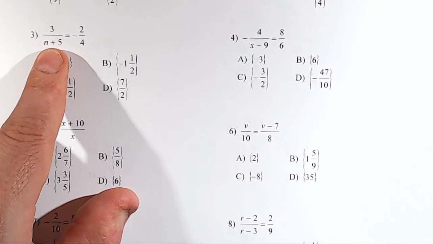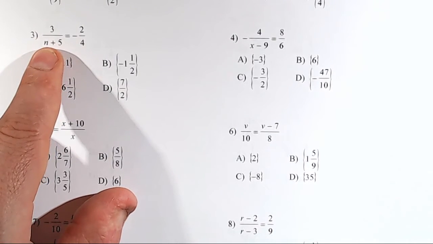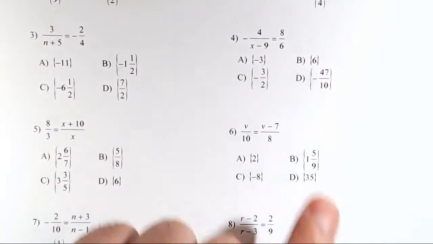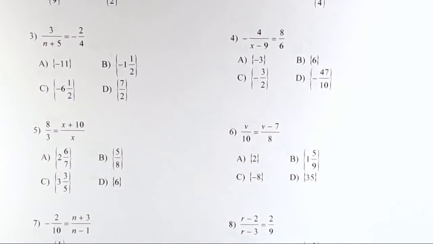Now you've got not just a letter, but a letter plus a number, or a letter minus a number. So the usefulness of a technique like butterfly, it will still work technically, but we need to adapt it for these harder problems in algebra.